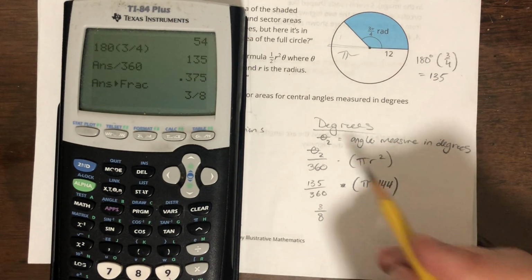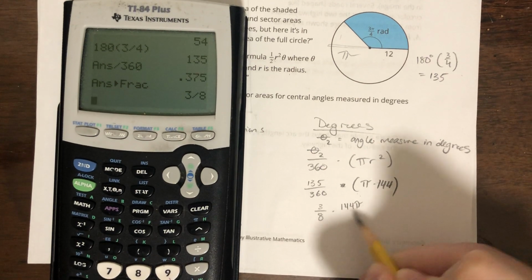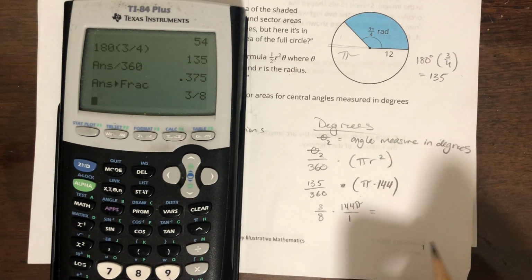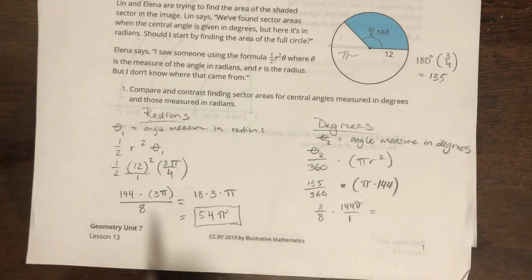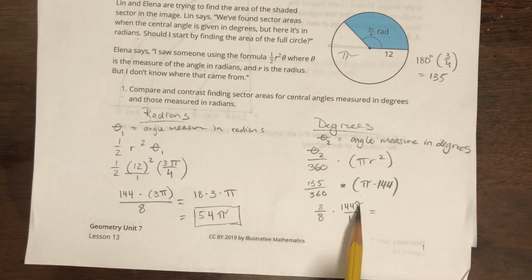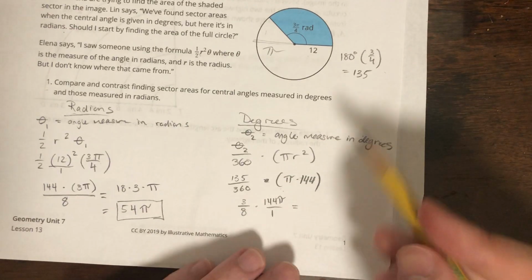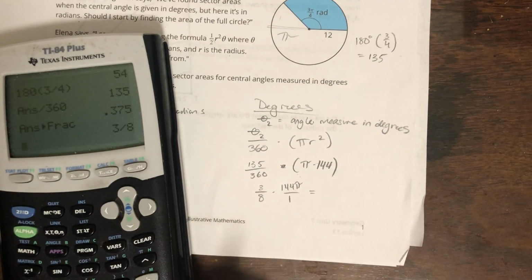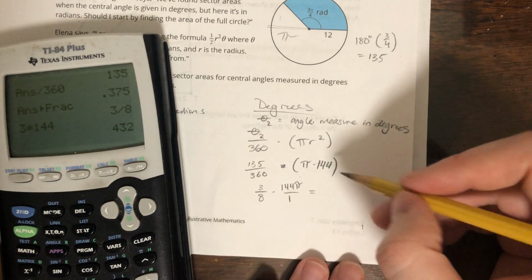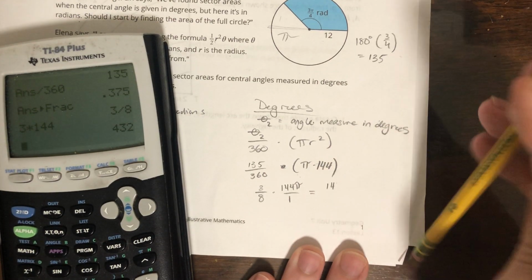The whole thing. All right, so multiply that by 144 pi over 1. And I can already see this is going to be the same because we did 144 times 3 pi over 8, and now we're doing 3 times 144 pi over 8 again. So it's going to be exactly the same. Let's just try it differently. Let's see what if we do 3 times 144 first. Obviously it'll be the same because of order of operations, but it's 432.